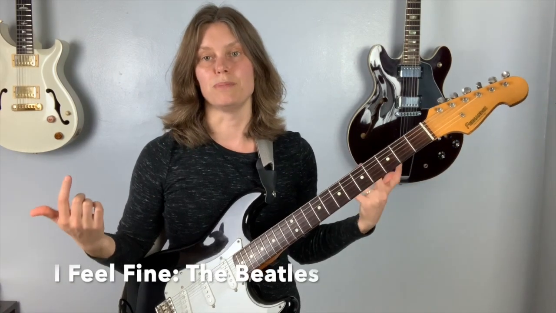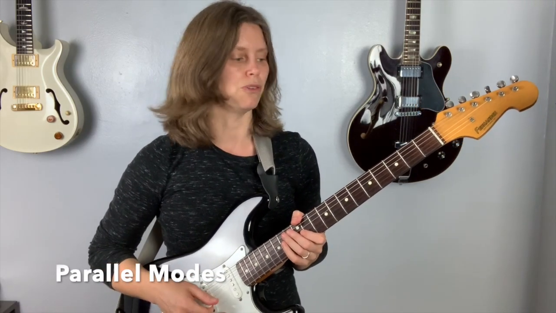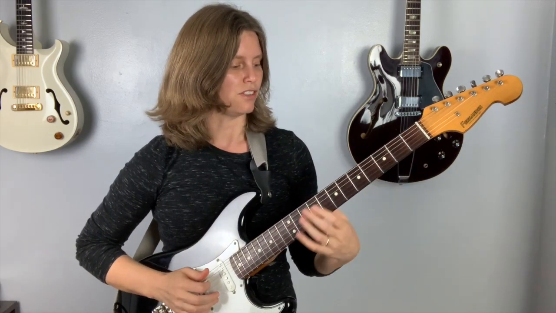Now we're moving on to some Beatles examples. So I Feel Fine by the Beatles. So if you're studying the difference between relative and parallel modes, this would be a good song that's a really good example of what are called parallel modes. So a relative mode is based on like the relative parent scale. And you can play, like say it's in D Mixolydian, and you can just stay in D Mixolydian throughout.